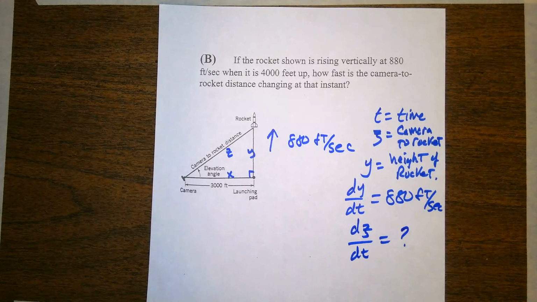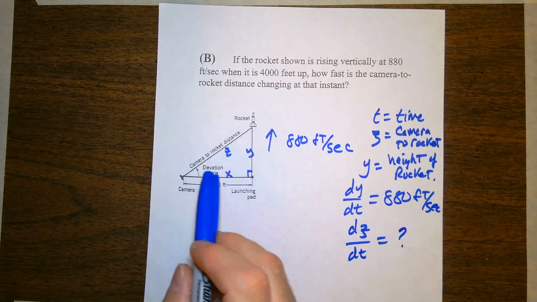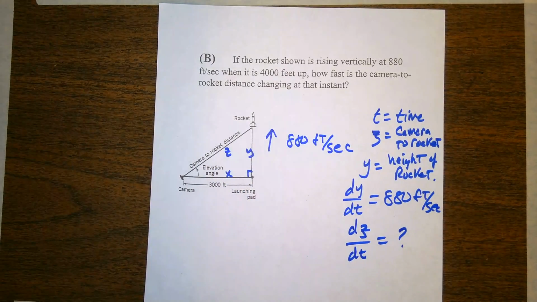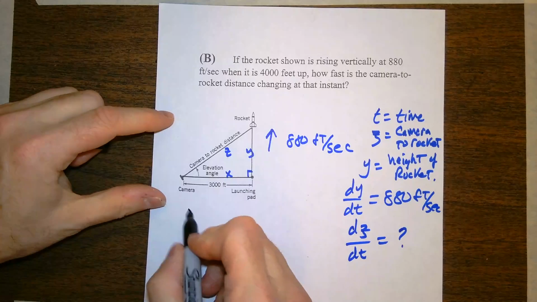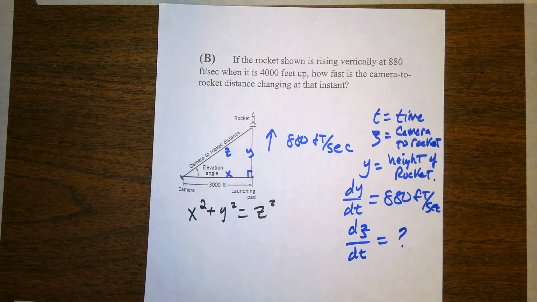All right, now step 4. We want to find an equation that relates all these variables together. And I think it's pretty obvious here with this right triangle. We're going to be using the Pythagorean Theorem on this. So the Pythagorean Theorem tells me x squared plus y squared equals z squared. Before I substitute in, I'm going to have to do the derivative of this with respect to time, and then substitute in all my numbers.